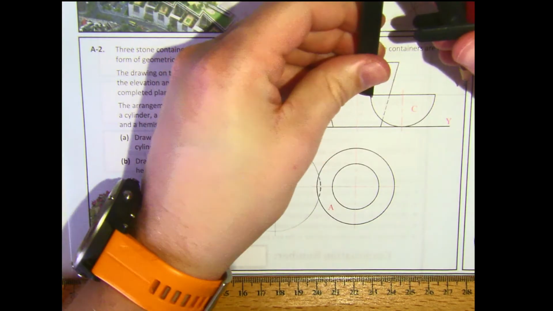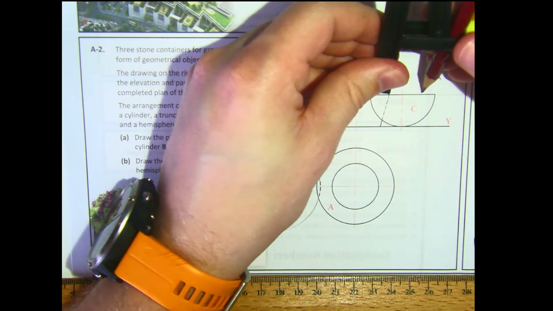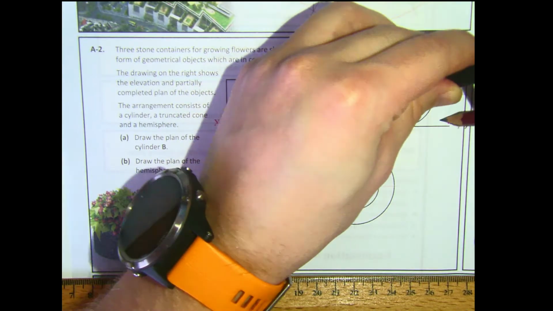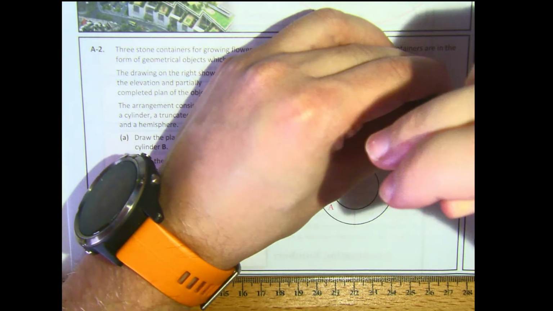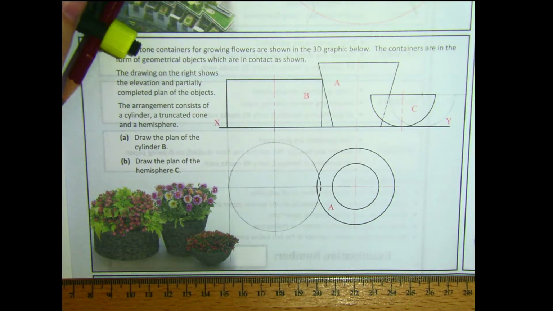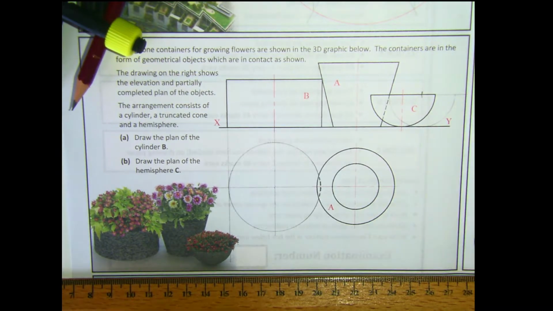So to do that, I'm just taking the radius distance here and measuring that off out to the side there. So you don't need to draw this part of it in, but you do need the construction first. So we need to know where this center is. Okay, so that would be the center of this hemisphere if it was in line with this.